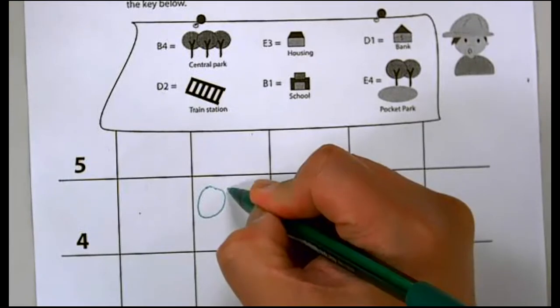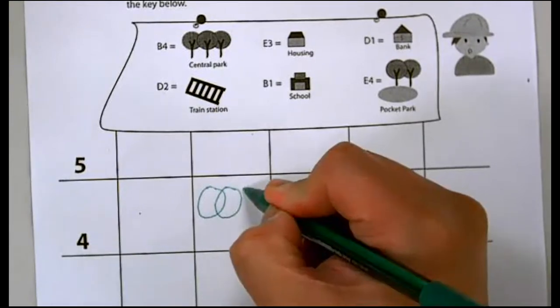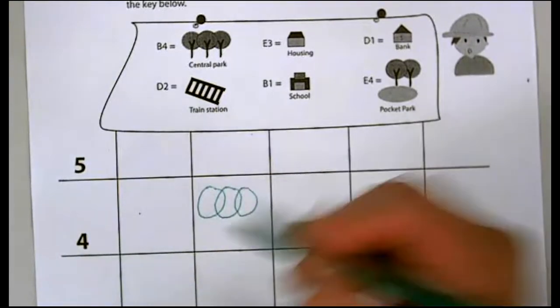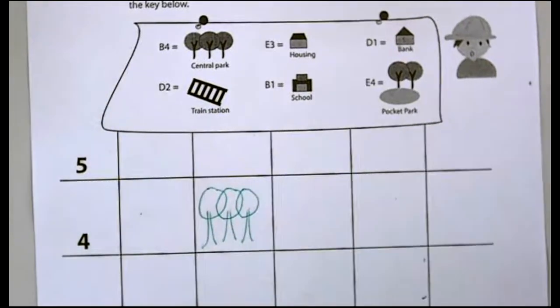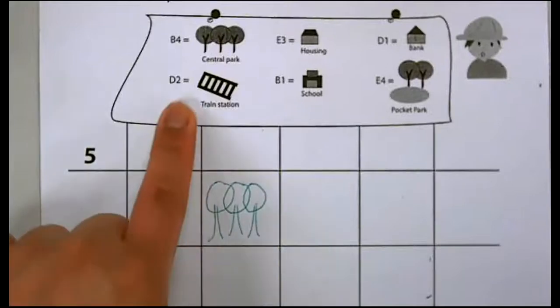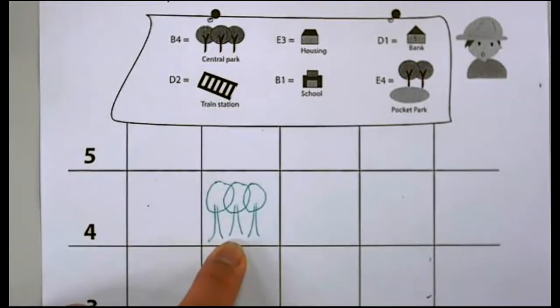Now, luckily, this isn't an art class. I'm not good at drawing trees, but that kind of looks like Central Park to me. Now am I going to label Central Park? No, I don't have to. I just have to put the symbol there.